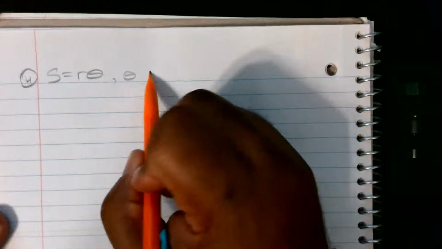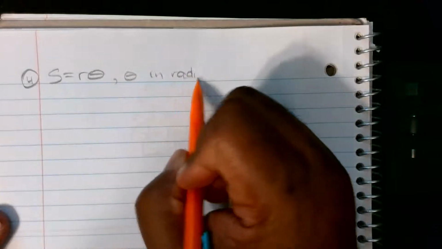So whenever we're talking about arc length, this is problem number 4. The formula for arc length is S is equal to R times theta, where theta is in radians. So if it is not in radians, you have to convert it to radians.